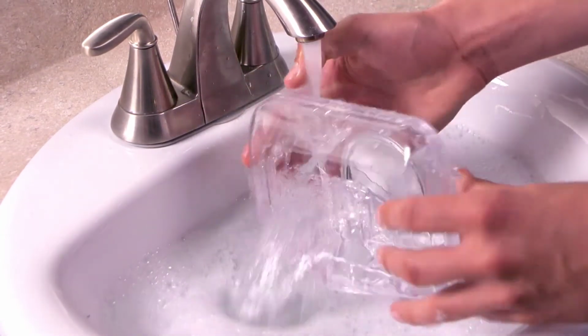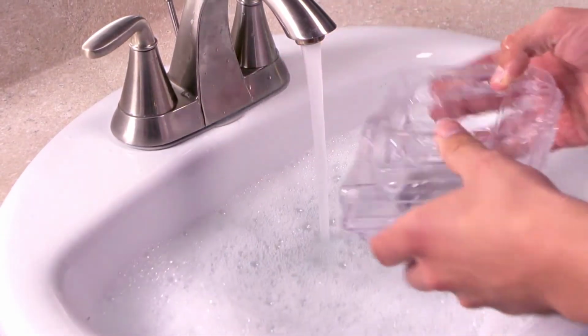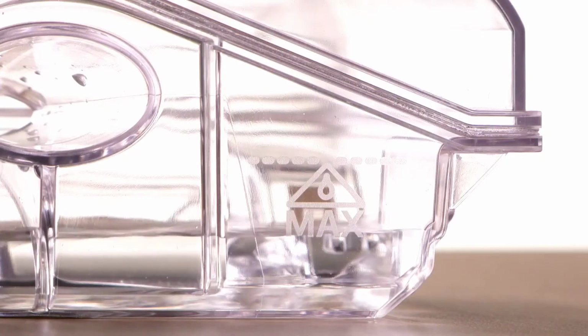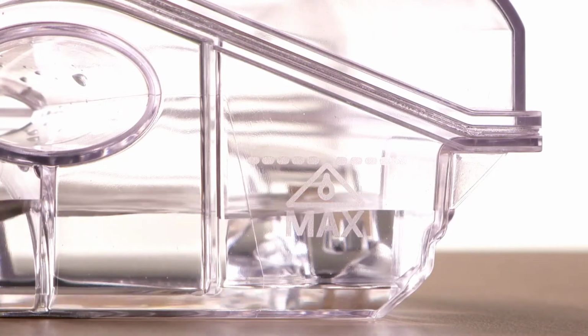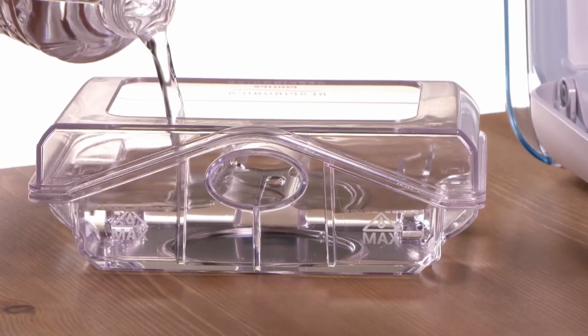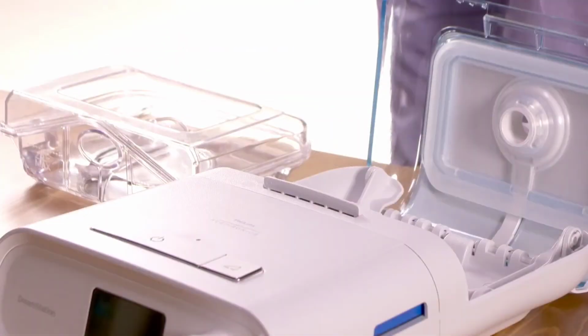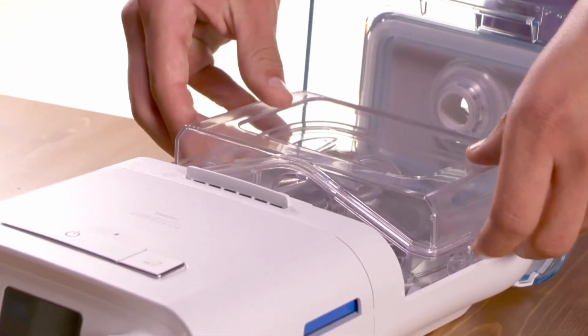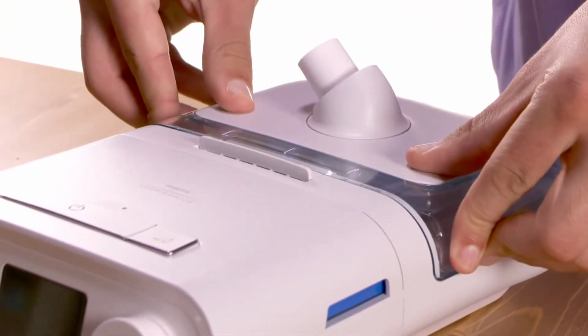To reduce damage to your device, always remove the tank before filling. Set the tank on a firm, flat surface. Fill the tank with distilled water no higher than the maximum fill line. Carefully place the water tank into the humidifier and close the humidifier lid until it snaps shut.